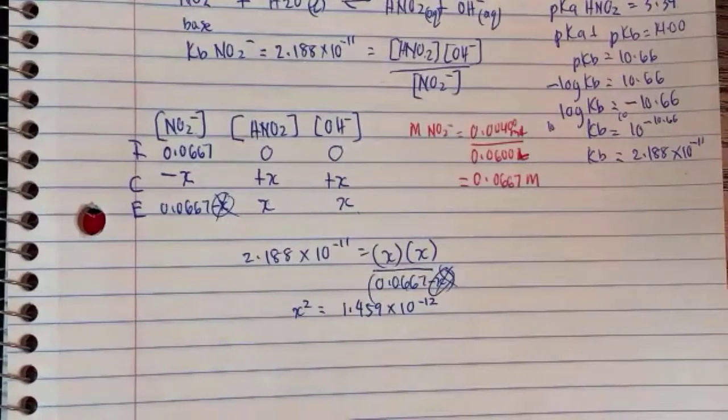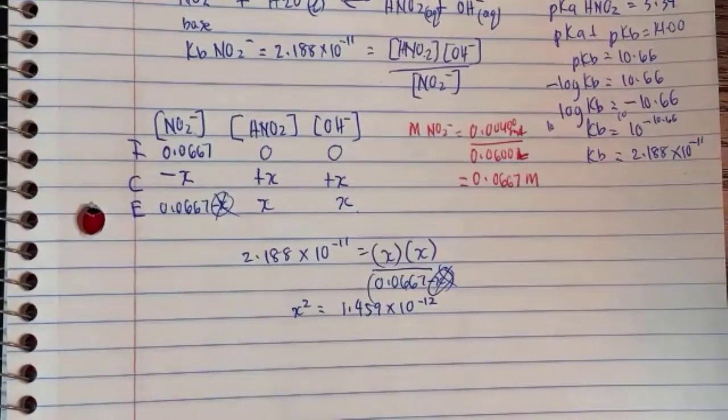Let's double check it. Times 2.188 minus, yep, 1.459 minus 12.